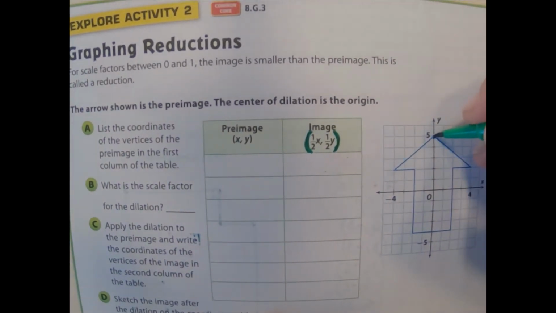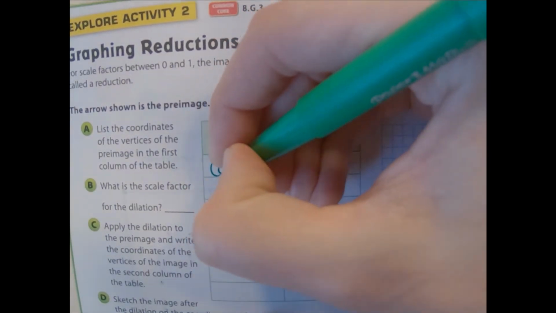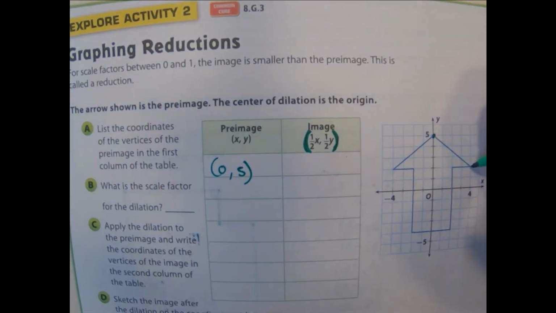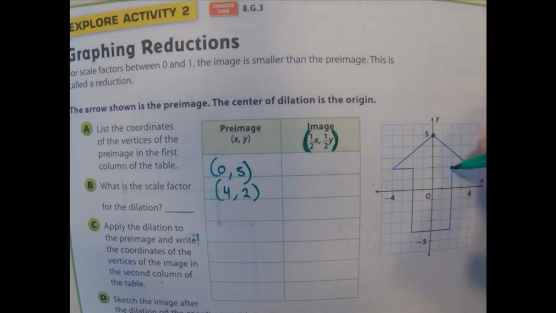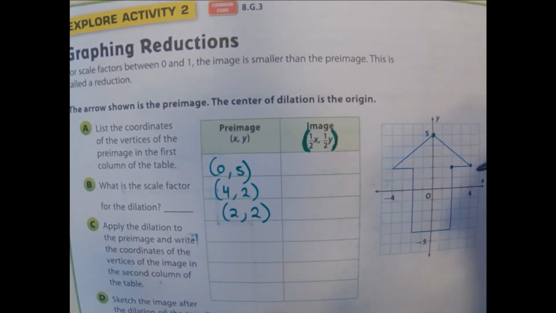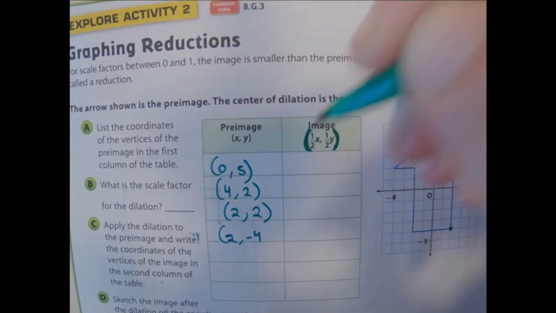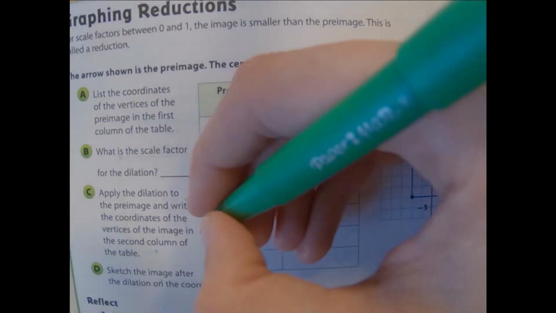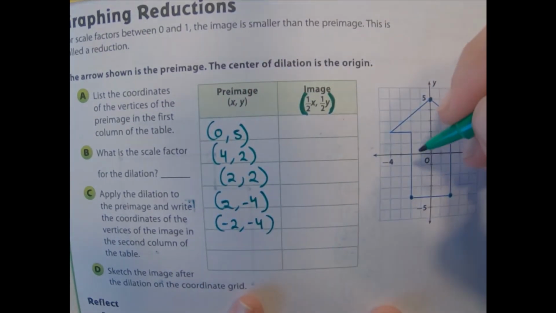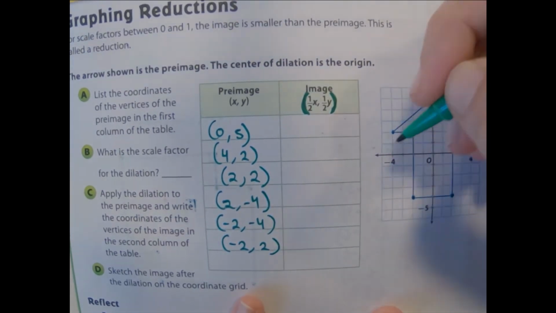So we'll start with the tip point of this arrow, which is at 0, 5. Then we'll move on this way to 4, 2. And right now all I'm doing is finding each coordinate of the vertexes. Now I have 2, 2. I have 2, negative 4. I have negative 2, negative 4, negative 2, 2, and negative 4, 2.